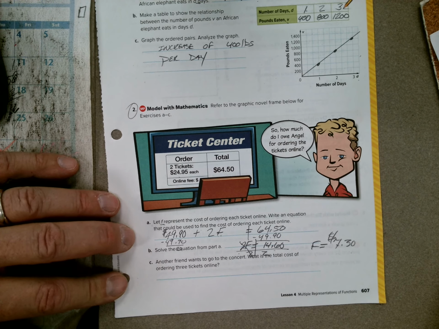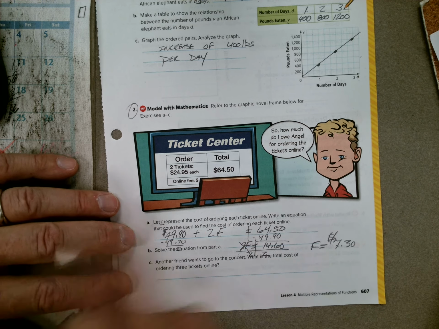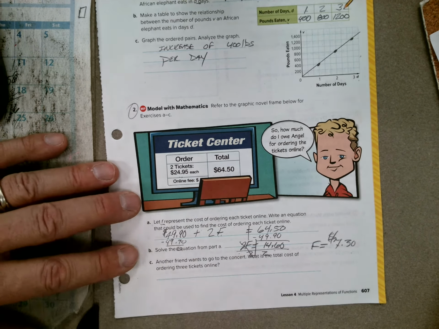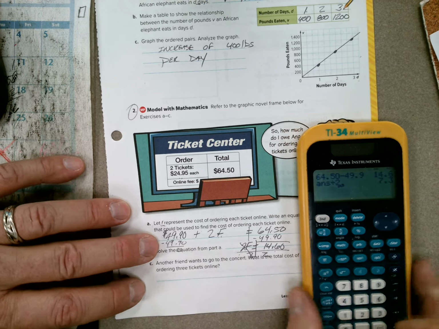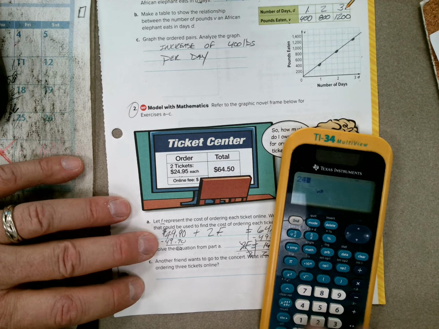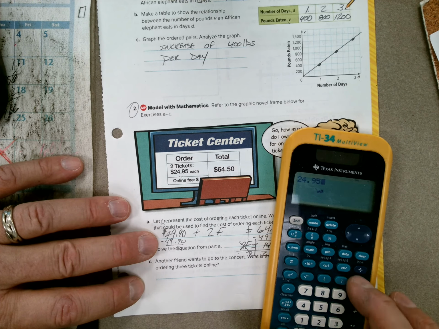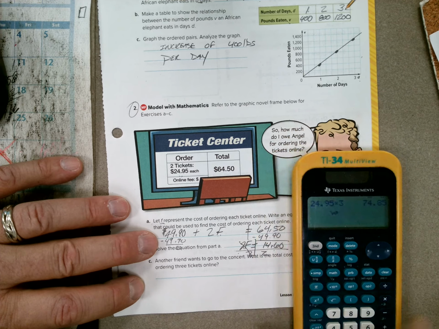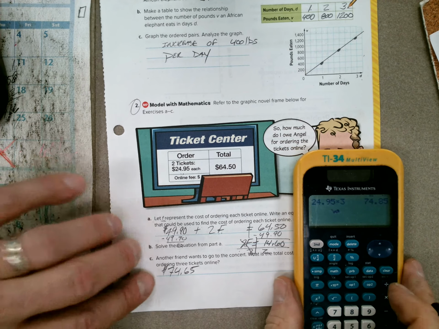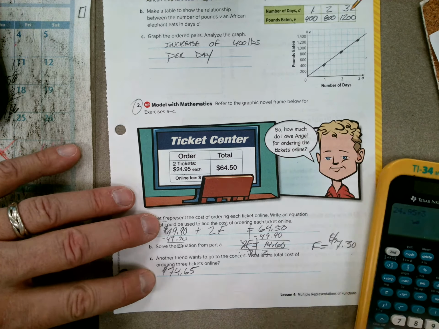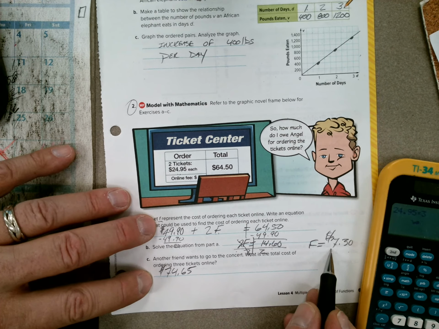Another friend wants to go to the concert. What is the total cost for ordering 3 online tickets? 3. All right. Well, each ticket is $24.95. So let's plug this in. Let's just take $24.95 times 3, and we get $74.85. That's the cost for the tickets, right? But we have to pay 3 fees.